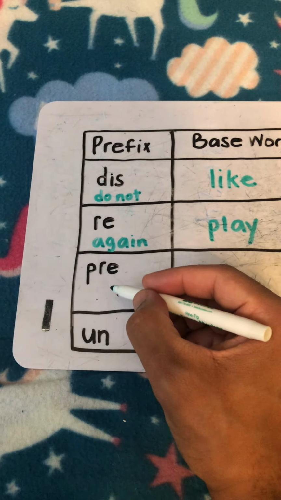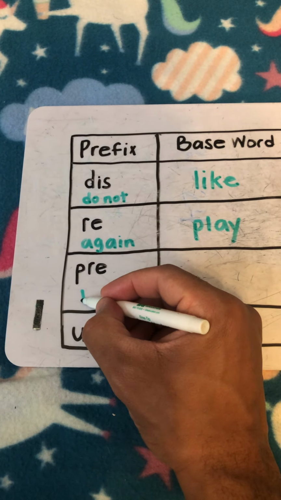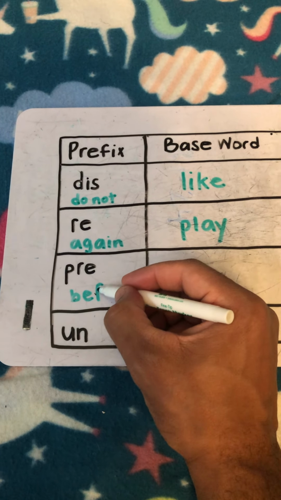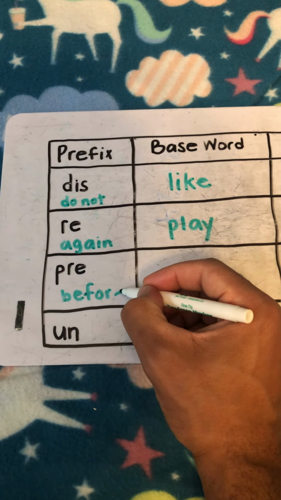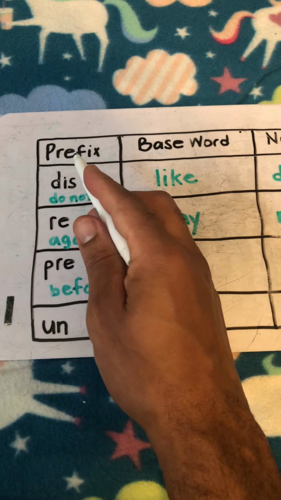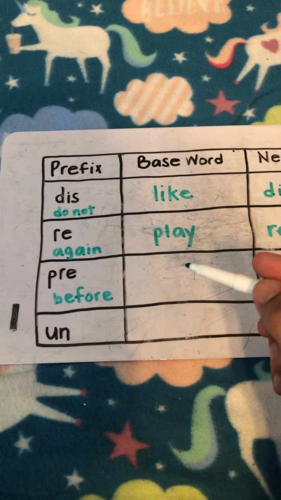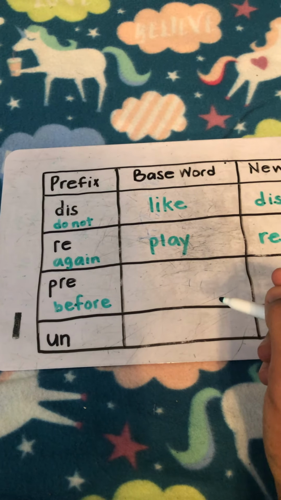Our next prefix is pre. And this is going to mean before. It's interesting, prefix has a prefix in it. It has the prefix pre in it. Let's take a look at how this might work with a base word.